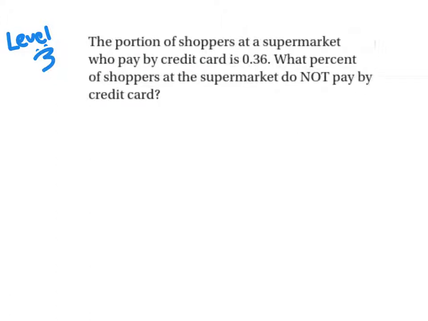Okay, next level 3 problem. The portion of shoppers at the supermarket who pay with a credit card is 0.36. What percent of shoppers at the supermarket do not pay with a credit card? Go ahead and try this one on your own.